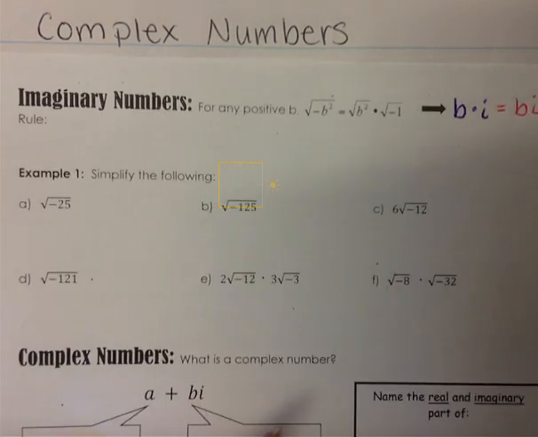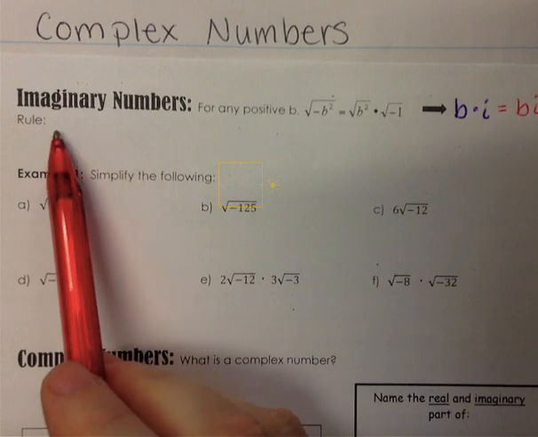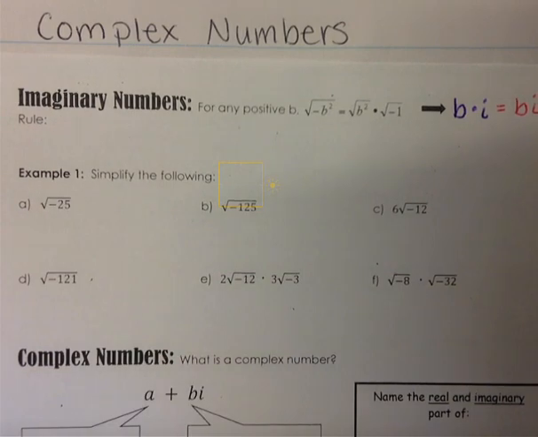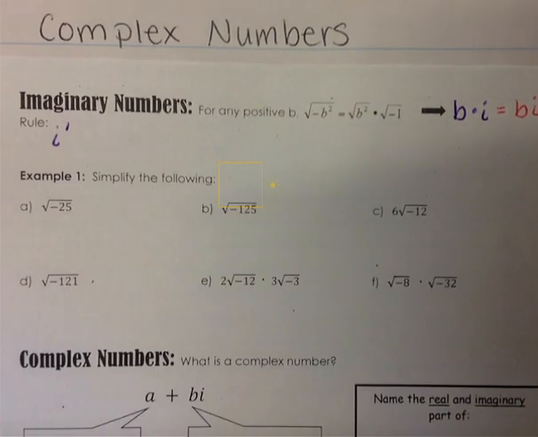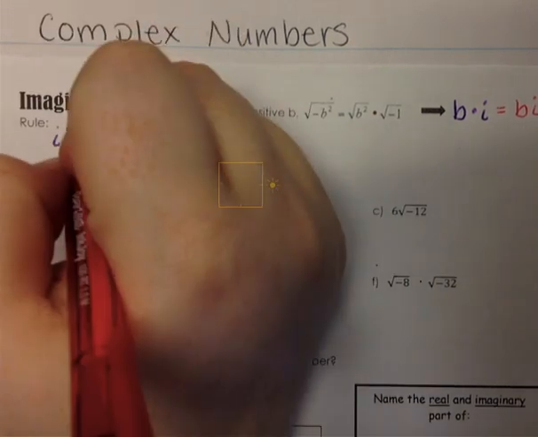So the rule for this, if you're looking for the rule, the square root of negative 1 is what gives you i. So i to the first power, that is the square root of negative 1. So that's just i.